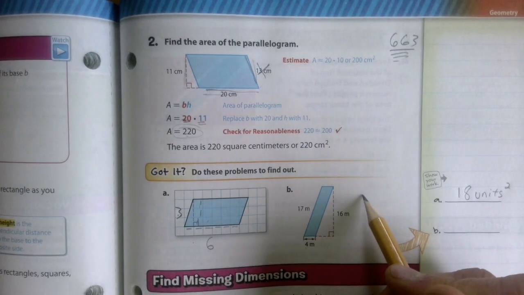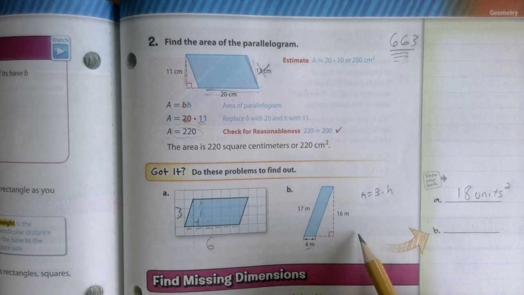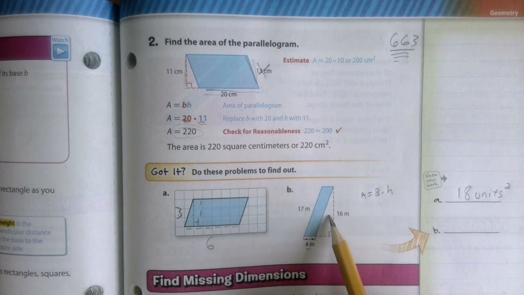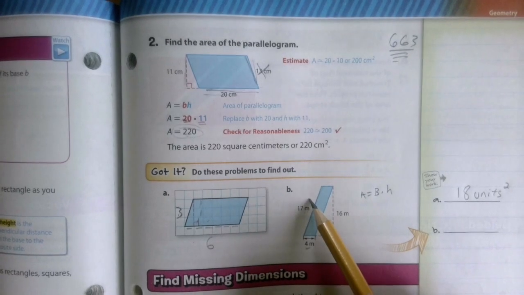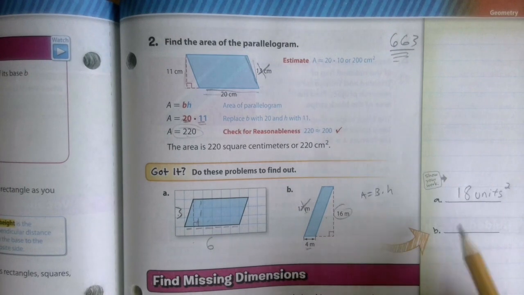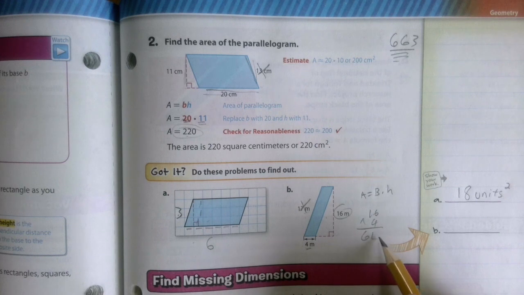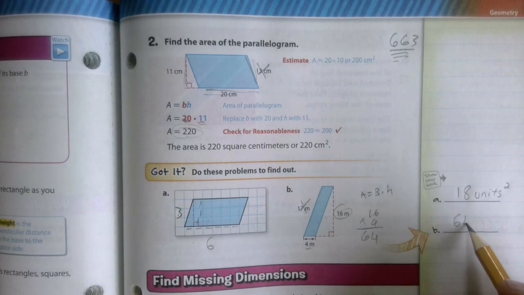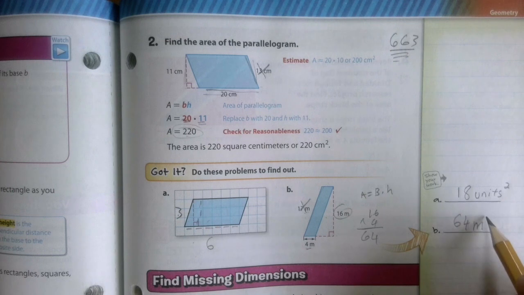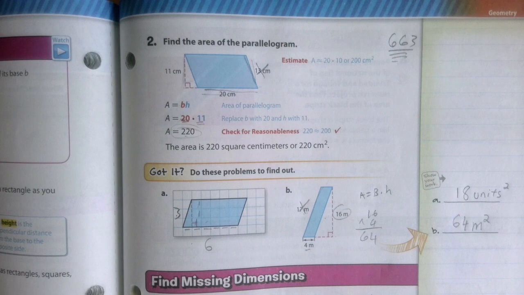So again, you have area equals base times height. So the base is 4, and the height. Now, which one of these is the height? Notice they're different. So again, the diagonal line, we don't care about. We want the height, which is 16. So it's going to be 4 times 16, 16 times 4, which we know is 64. So this one we're going to write 64 meters squared. Got it? Because we're counting square meters because it's area. Cool. Now let's go to the next section.